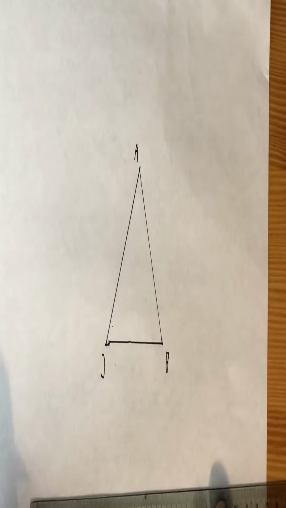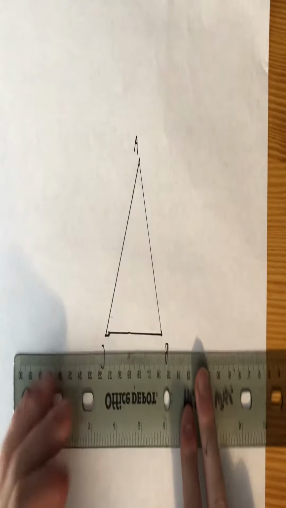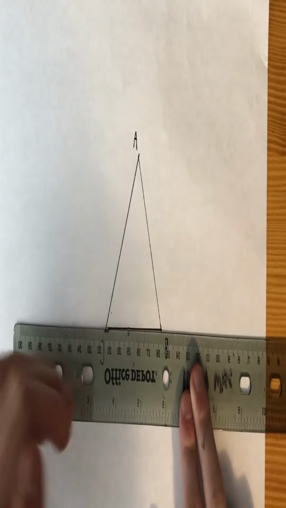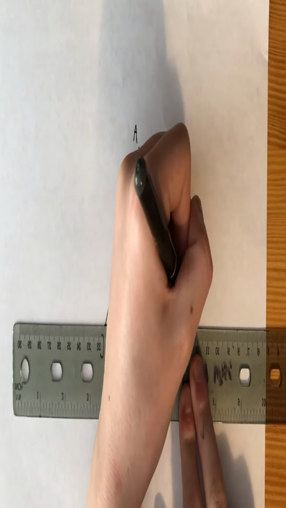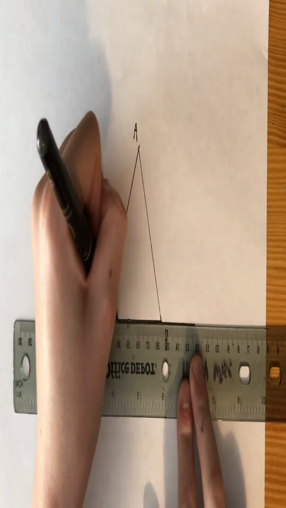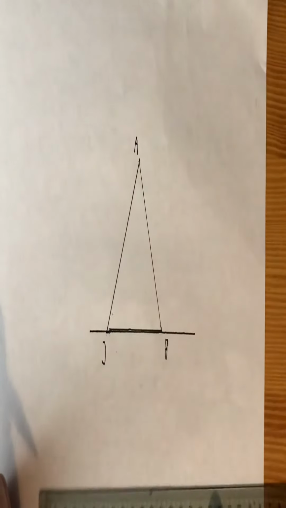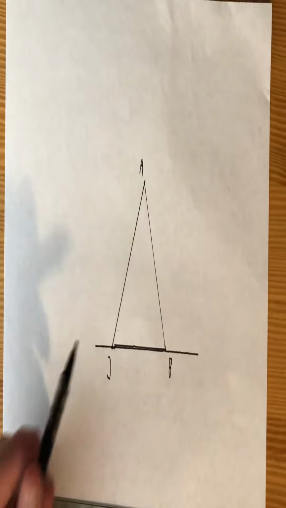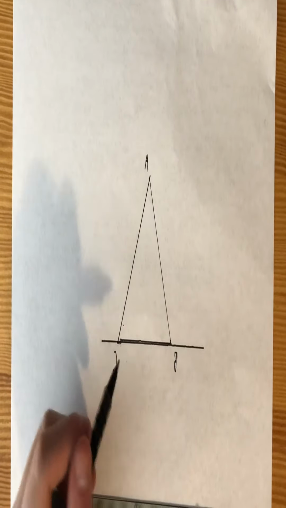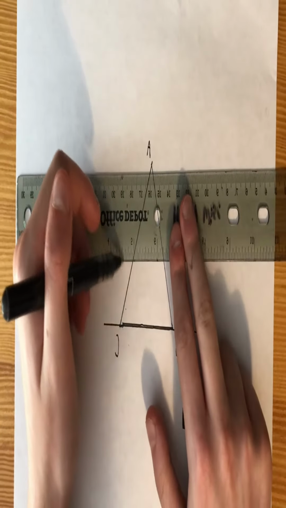We can start by drawing a line through BC. Now, according to the parallel lines postulate, there can only be one line parallel to BC through point A. Let's draw that line right now.